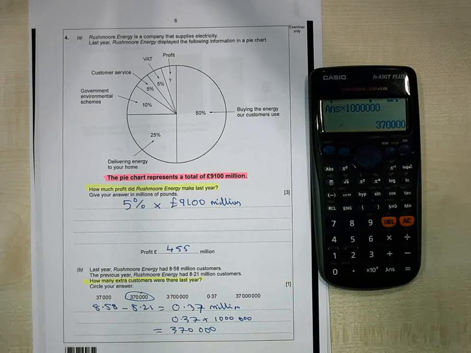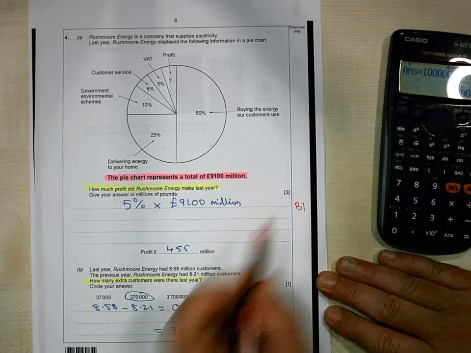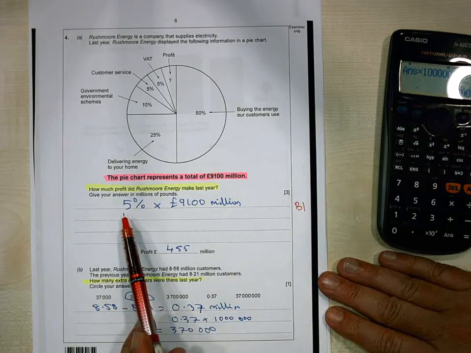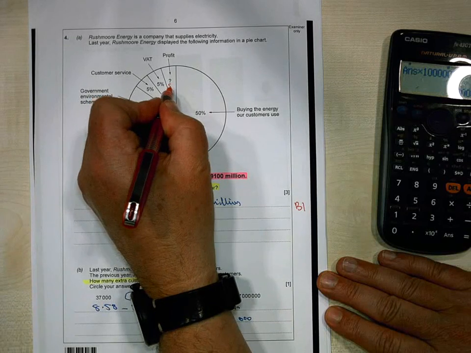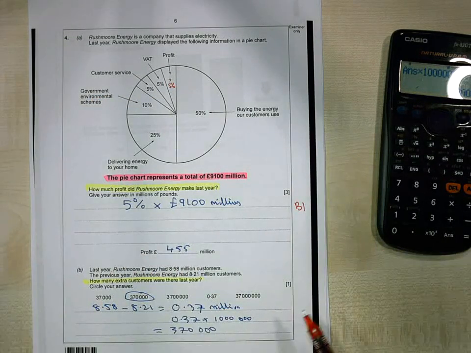So marks for that. There's 1 mark for me seeing 5% anyway. You could have written it in the pie chart or written it there as part of your answer. 1 mark for 5%.